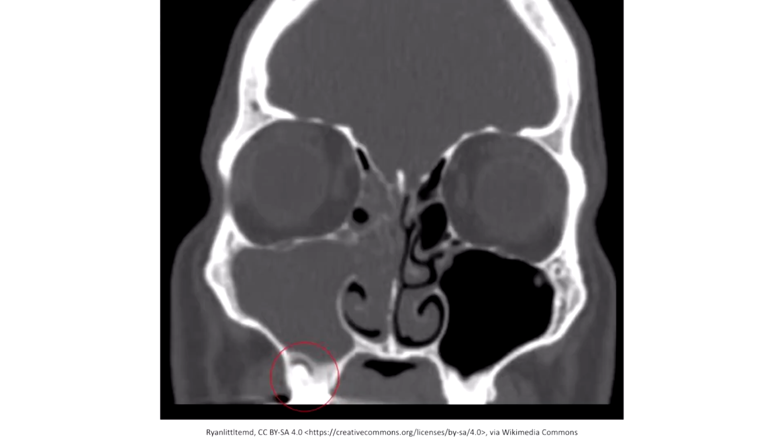Here is a CT image of a person with maxillary sinusitis. Note the opacification of the right maxillary sinus. Also note the area of radiolucency around the right tooth that is circled in red, which suggests the extension of infection from periodontal area into the maxillary sinus.